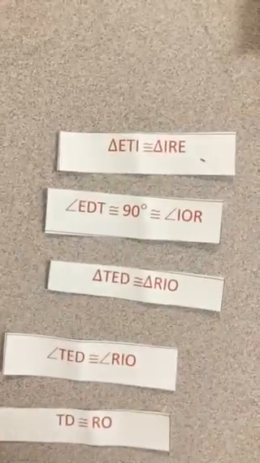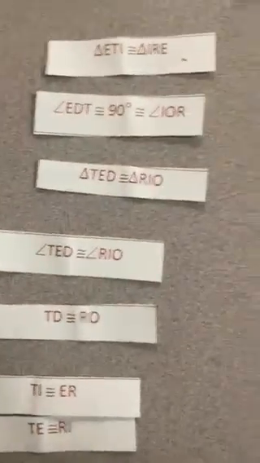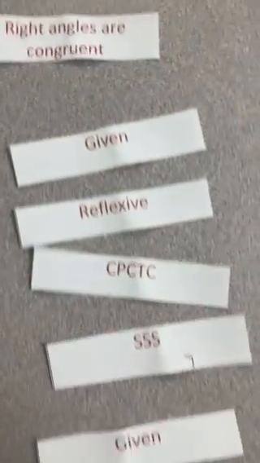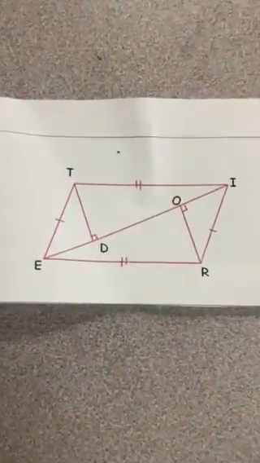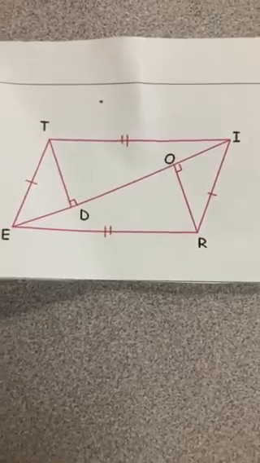Okay, here's an example of a proof that you could do. And what I've done is I've turned this into a card sort. I have all of my statements here, all scrambled. And I've got all my justifications that I need, and those are all scrambled. And here's the object we're talking about.